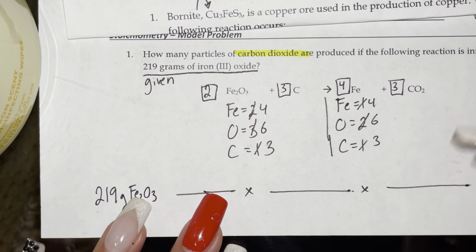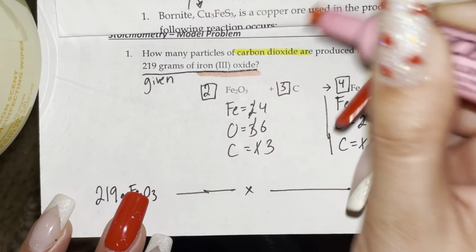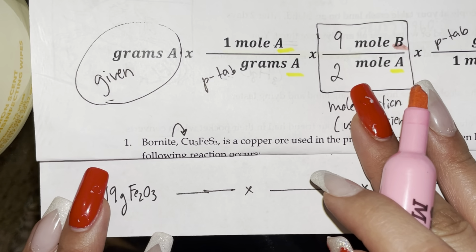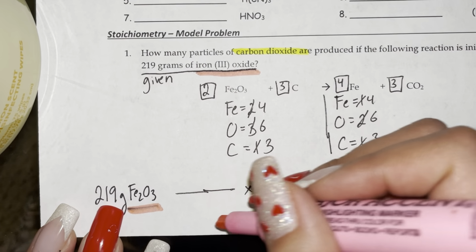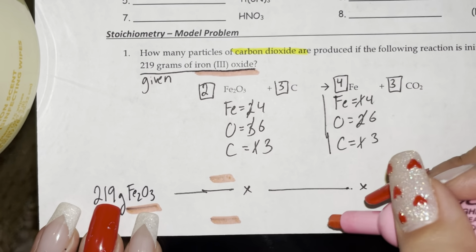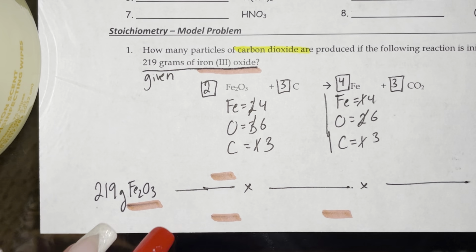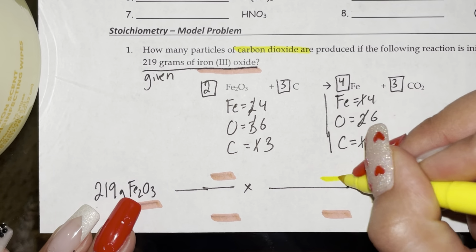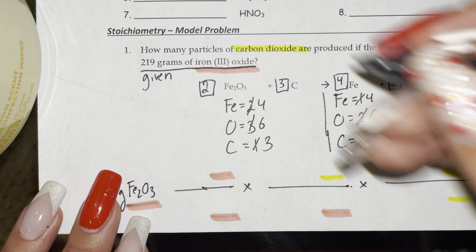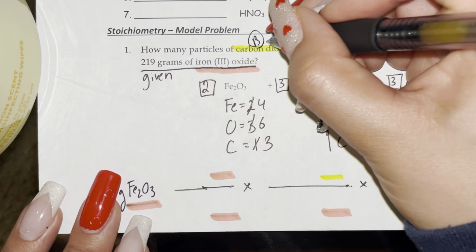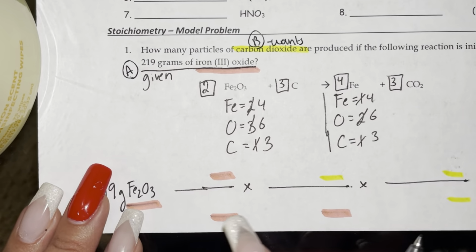So that means carbon dioxide is going to be your B, and iron 3 oxide is going to be your A, which looks like this. All right. So this is A, that means this is A, that means this is A, and this is A. Just like that. I know the colors are different, my bad. That's B, that's B, that's B. As long as you know which one goes where, because this is B, that's what you're trying to get to. This is your wants. This is A, this is your givens.